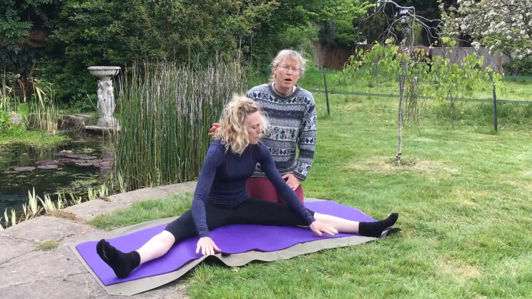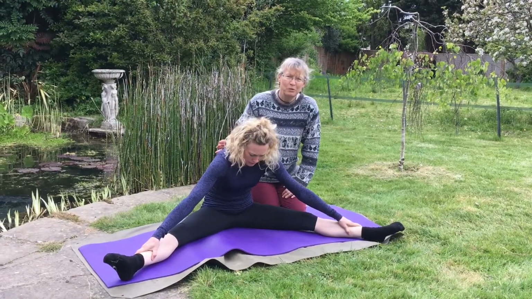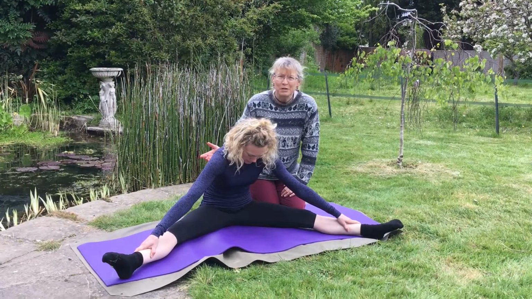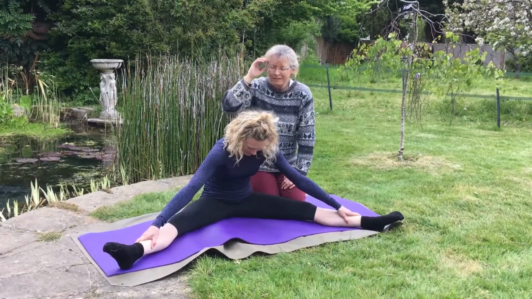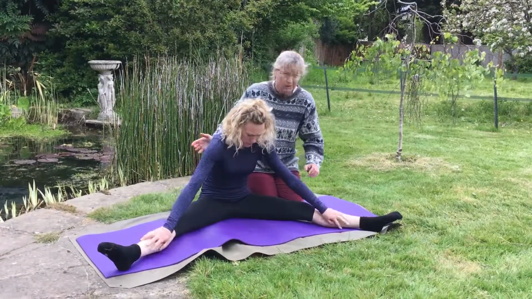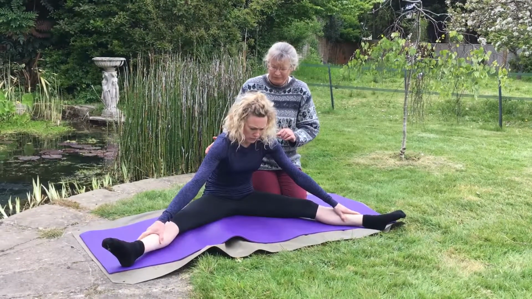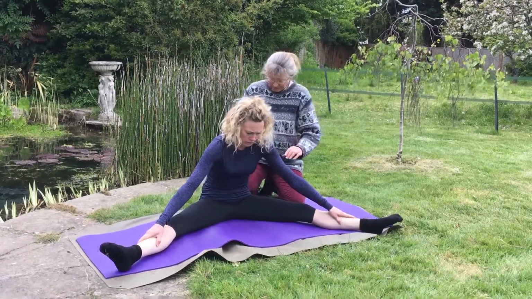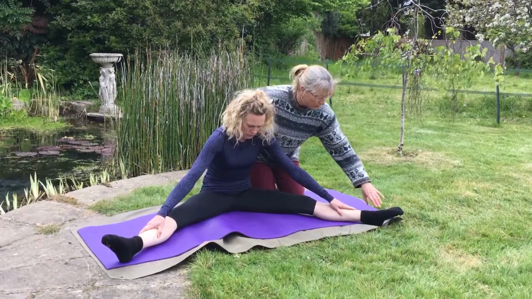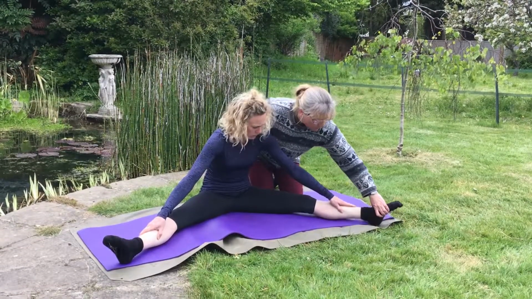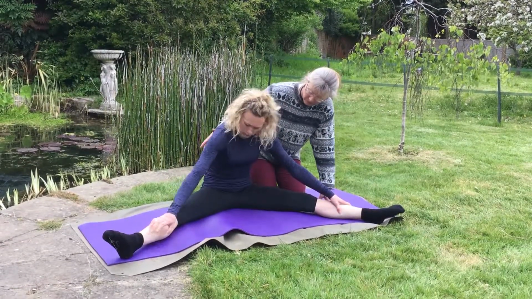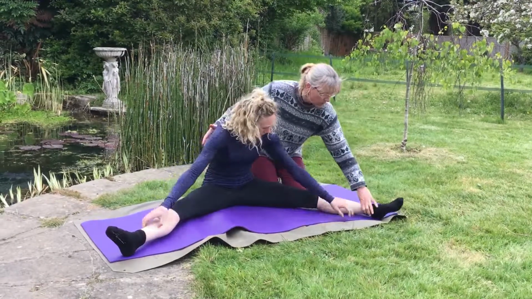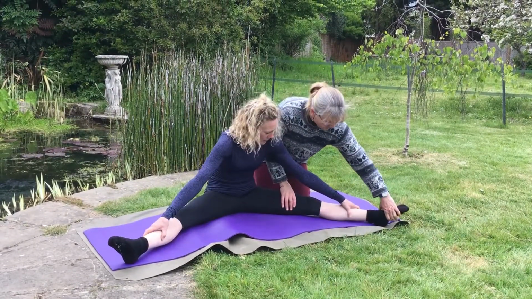Lisa has her own personal little challenge because she's supposed to be doing the splits at some point, and I think this might help her a little bit. So we're doing a prolonged adductor stretch now, and is that as far as you will go? Yeah, okay.